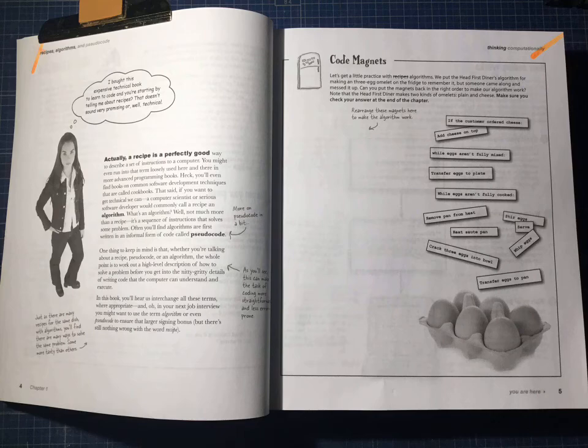Code magnets. I see. Interesting. Let's get a little practice with algorithms. We put the Head First Diner's algorithm for making a 3-egg omelette on the fridge to remember it, but someone came along and messed it up. Can you put the magnets back in the right order to make our algorithm work? Note that the Head First Diner makes 2 kinds of omelettes, plain and cheese. Make sure you check your answer at the end of the chapter.